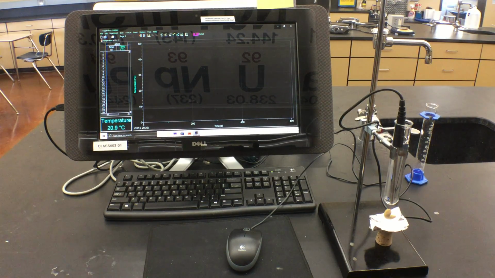So we're going to be only taking a look at this one. I usually use Cheetos, but I don't have any Cheetos, and so I'm going to be using this nut.